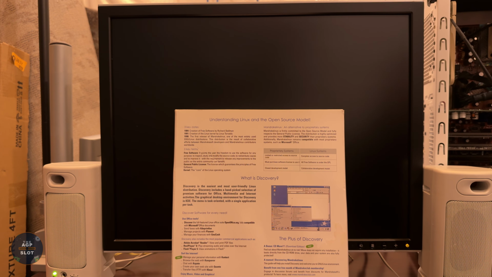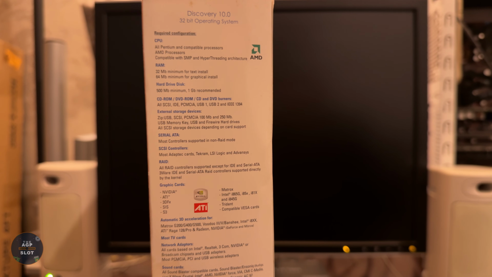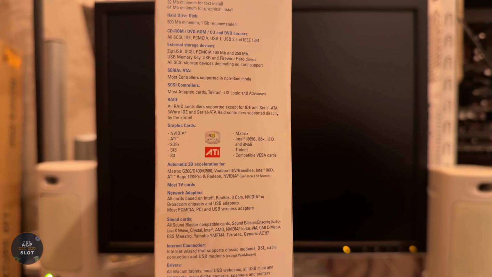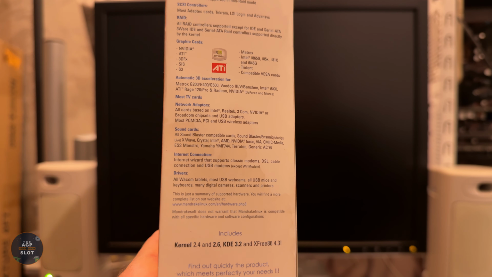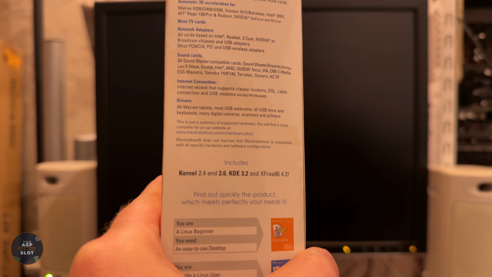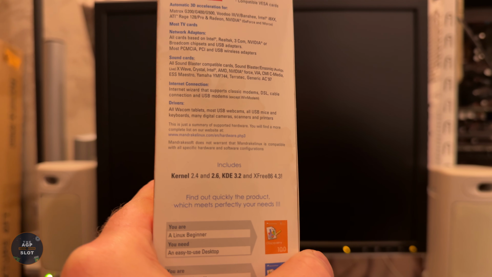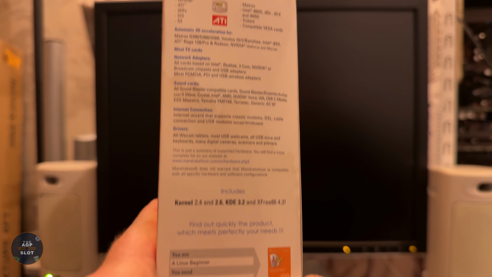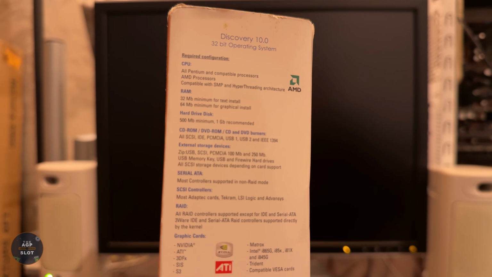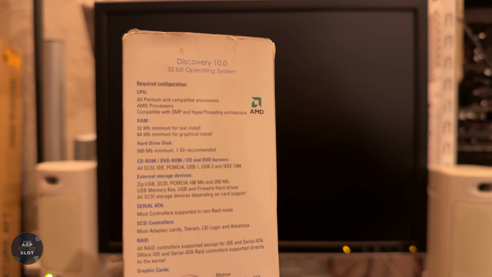Alright, on the side of the box here, you can see that it says it supports NVIDIA and ATI there at the bottom, in the middle now. And it has a lot of hardware support, and kernel 2.4, oh, and 2.6. So maybe you get the option, I don't know. But yeah, as always, usually supports a lot of stuff. But we're gonna see how true that is with nForce 2.